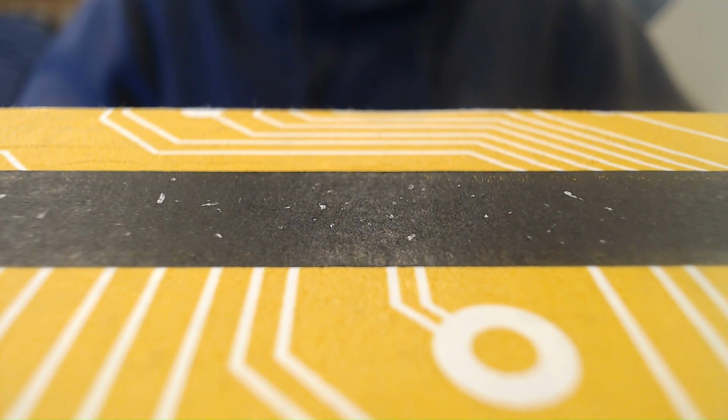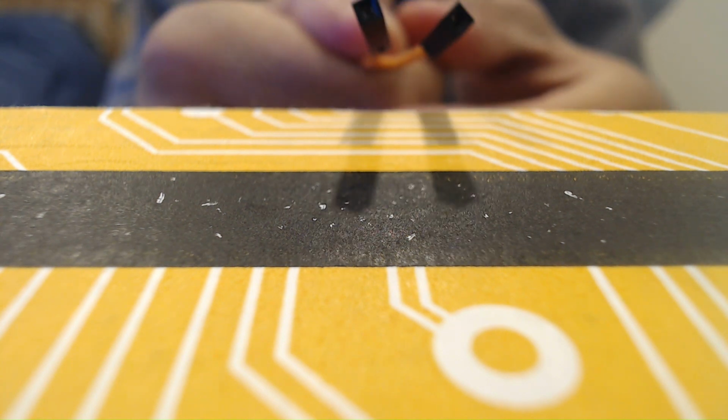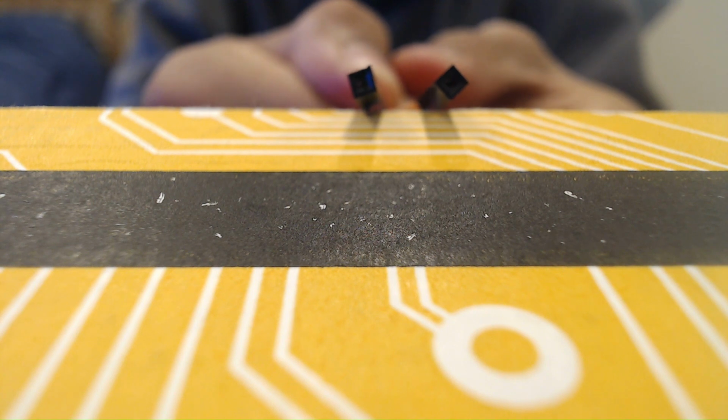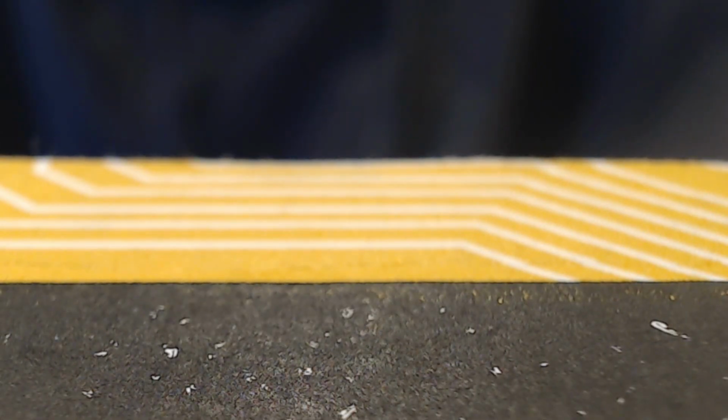Male to female are probably the most common ones that I use. These are the ones that I use to get power from my Raspberry Pi and then connect that to my breadboard. And finally, there are female to female cables. And I don't use these ones much. They're not really needed, and they're kind of useless.